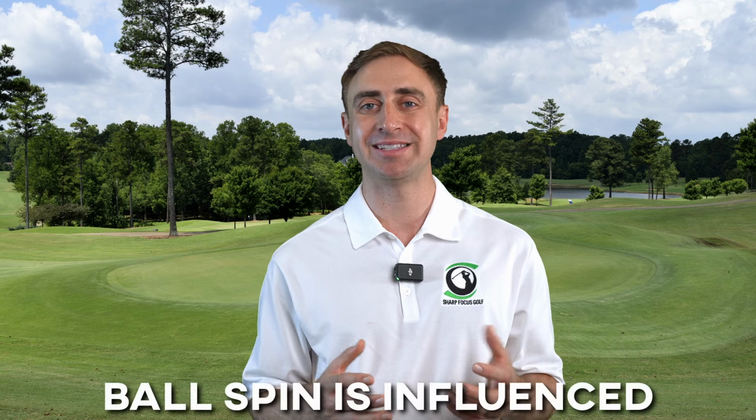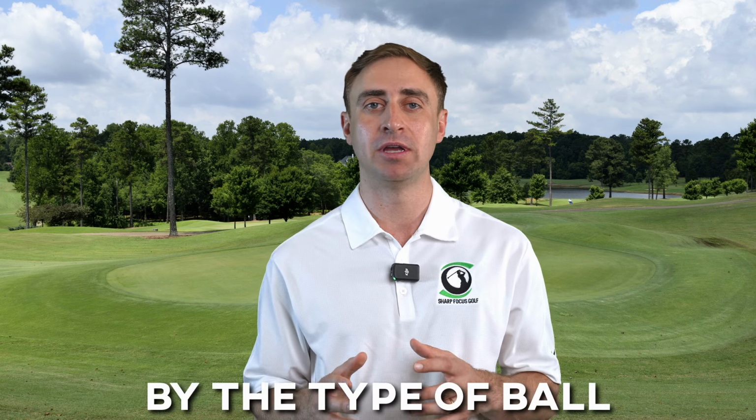A lot of ball spin is influenced by the type of ball you grew up with. Players that have played for a long time with balata balls when they were younger usually want to take more spin off of it, especially in the wind to avoid the ballooning of shots. Younger players, on the other hand, are used to harder balls that spin less, so they're trying to add spin.